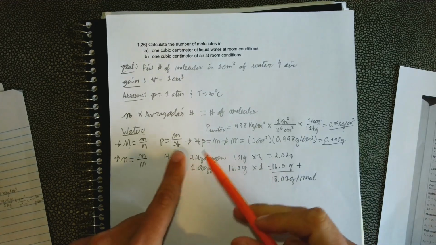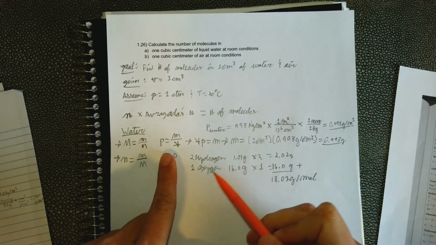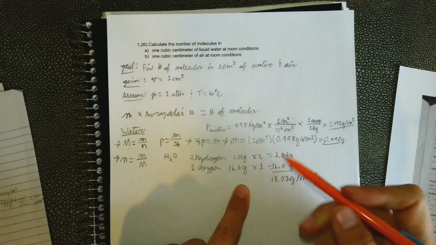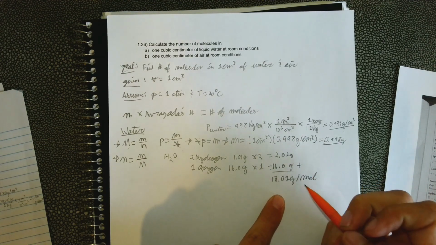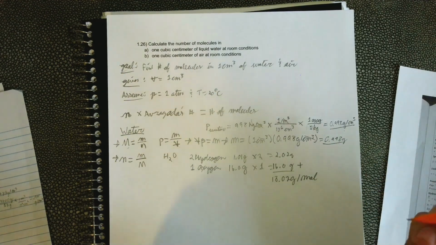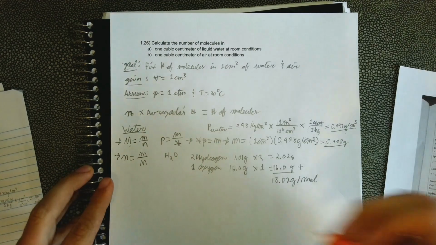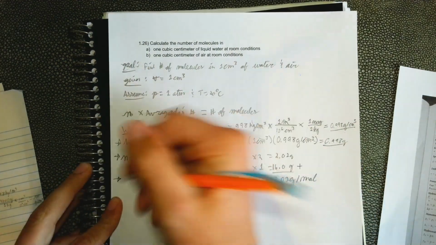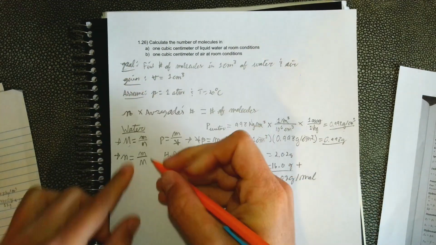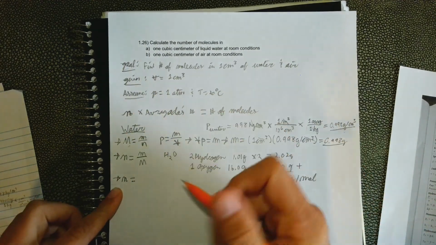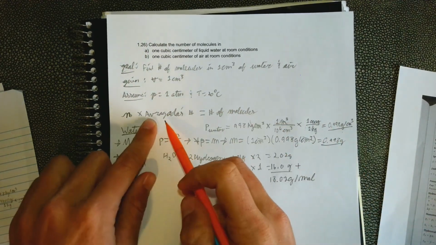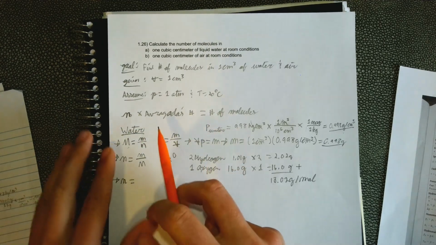So for 1 mole of H2O, a water molecule, the mass will be 18.02 grams for each mole. So that's our molar mass. That's how we solve for that. So now we have our mass and our molar mass. Now we can find our number of moles. And like I said, once we find the number of moles and multiply by Avogadro's number, we get the number of molecules.